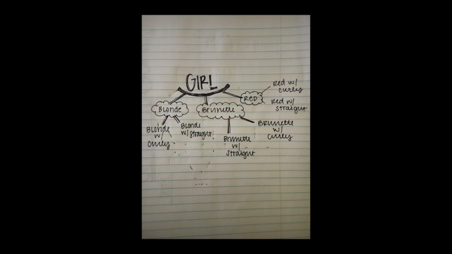And let's say we have a hierarchy of girls, and we want to identify them or put them in groups by the girls who have blonde hair, the girls who are brunettes, and the girls who have red hair.